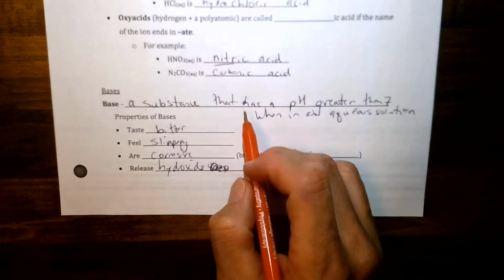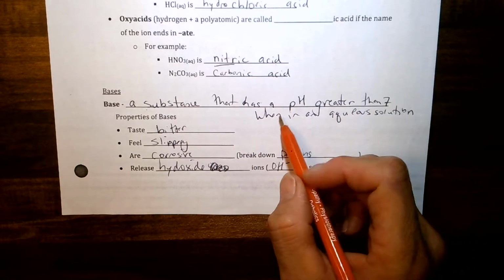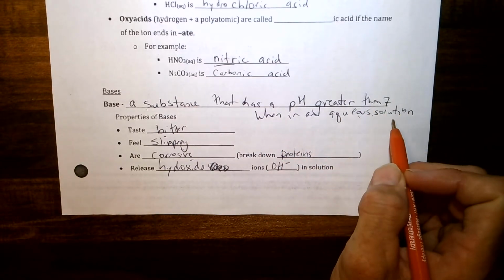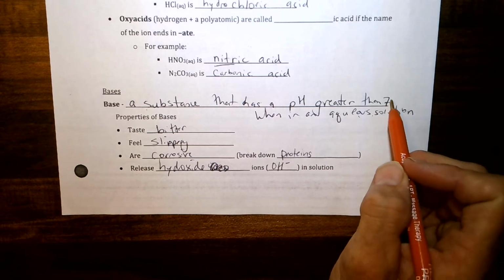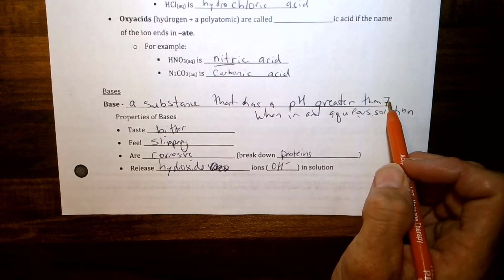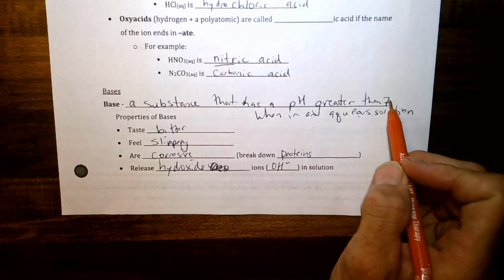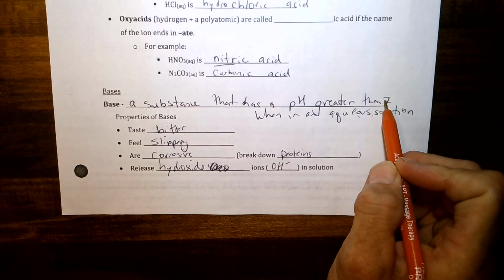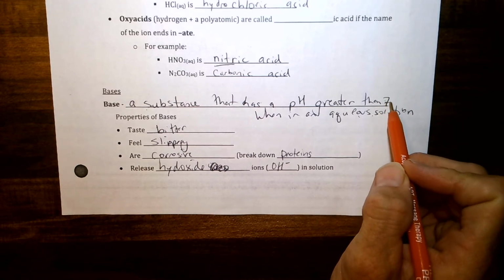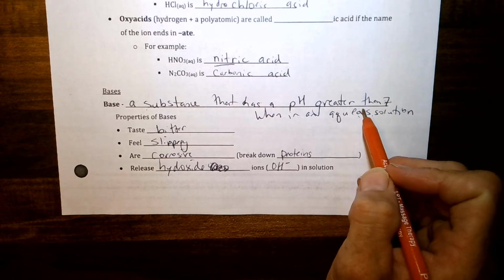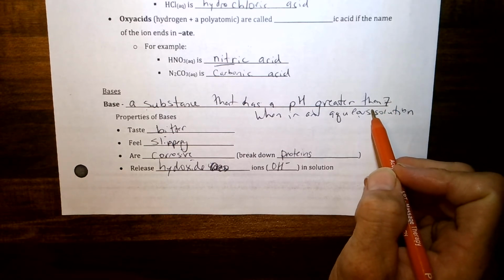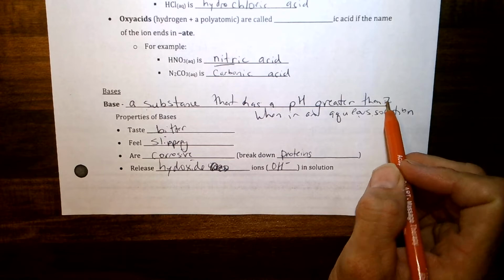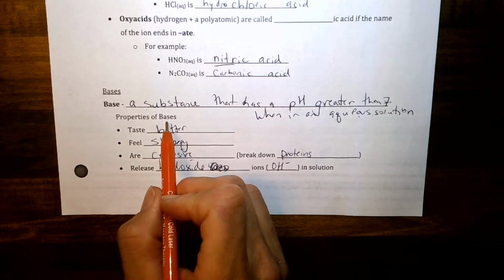Bases are a substance that has a pH greater than 7 when in an aqueous solution, right? Don't worry about 7 right now. 7's the middle, it's neutral. It's neither an acid nor a base. 7.1 would be a base. 6.9 would be an acid. 7 is neither, okay? So, properties of bases.